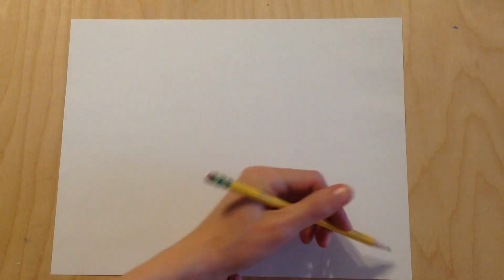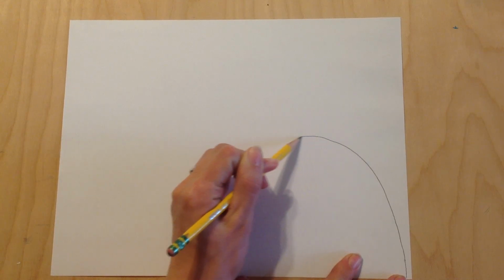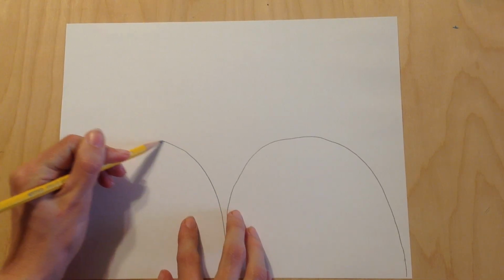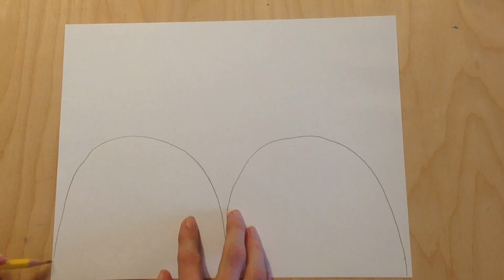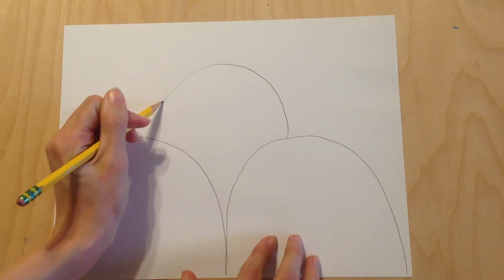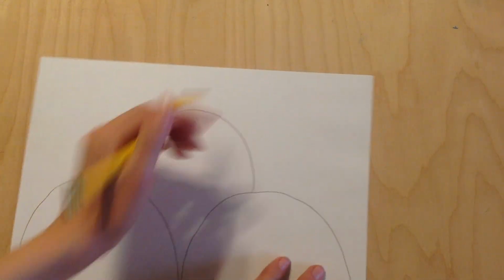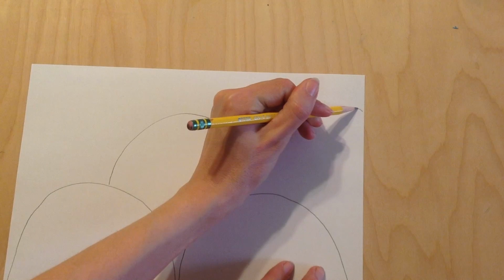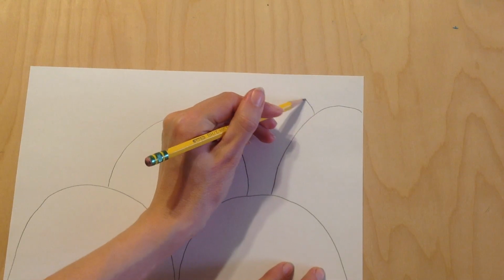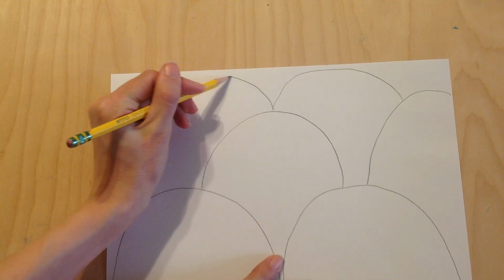So I'm going to start at the bottom and make 1, 2 big monsters, 3, and I want to fit 6 on here, so I have to think about how I'm going to fit it on. I've got 1, 2, 3, 4, I'm going to make it kind of skinnier on the side, 5 up here at the top, and 6 over on this side.